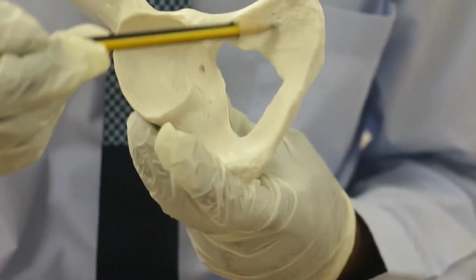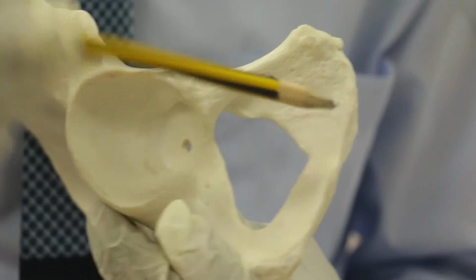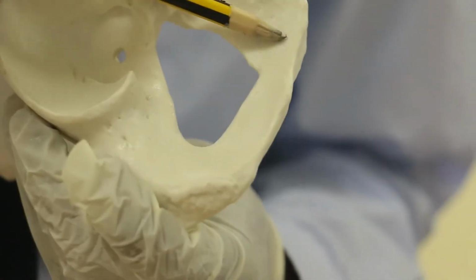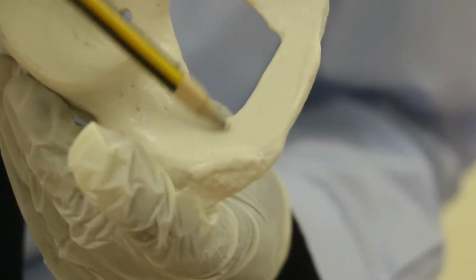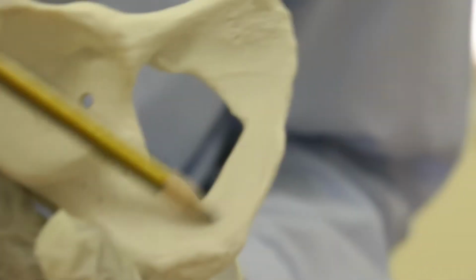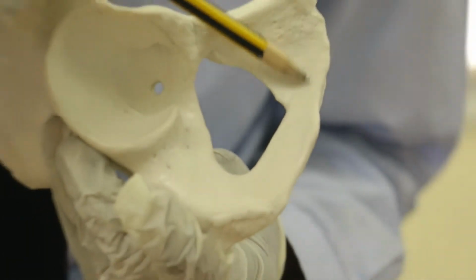This is the body of the pubis, and this is the inferior ramus of the pubis. The inferior ramus of the pubis continues with the ramus of the ischium to form the ischiopubic ramus. So all this inferior part is called the ischiopubic ramus.